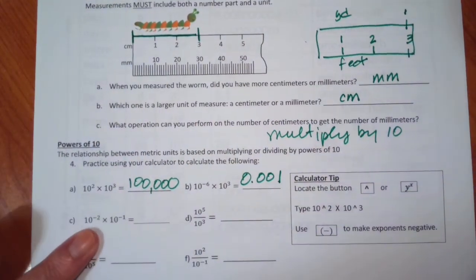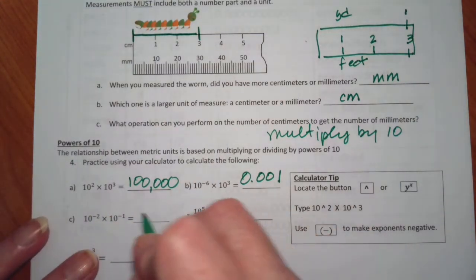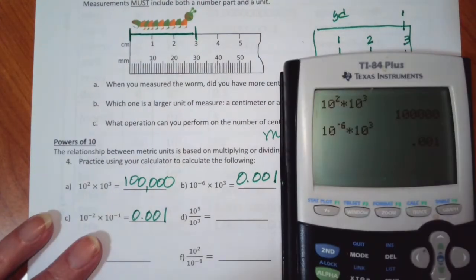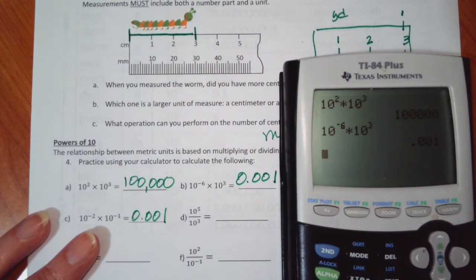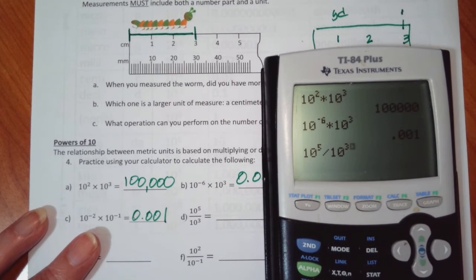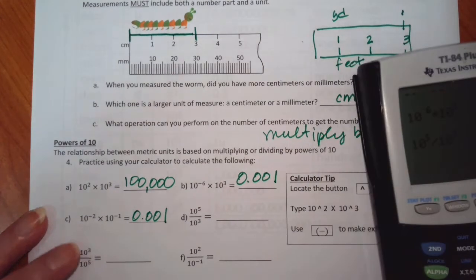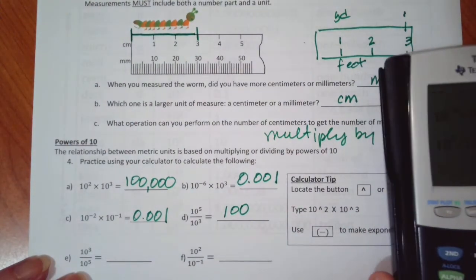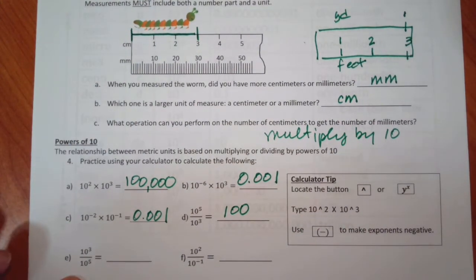The next one, I'm going to let you try this one on your own. This should be 0.001. But now the division, let's make sure we know how to do that. If I want to do 10 to the fifth divided by 10 to the third, on your calculator, you may need to put parentheses around these, but I'm going to get 100. 10 to the third divided by 10 to the fifth.